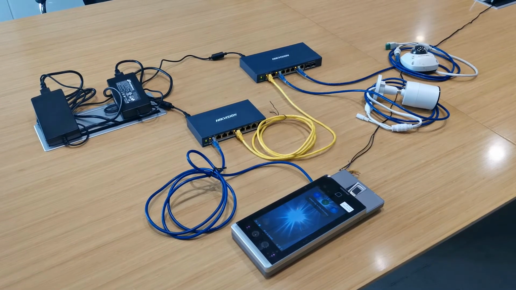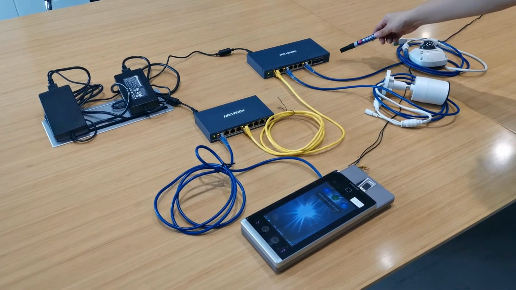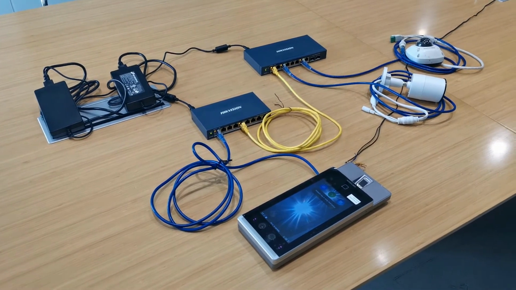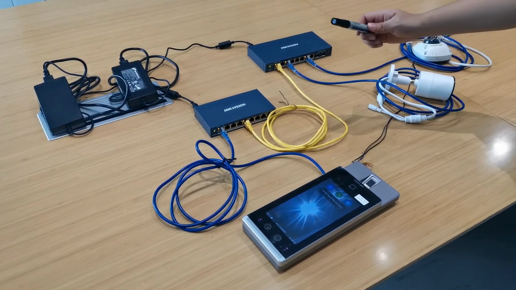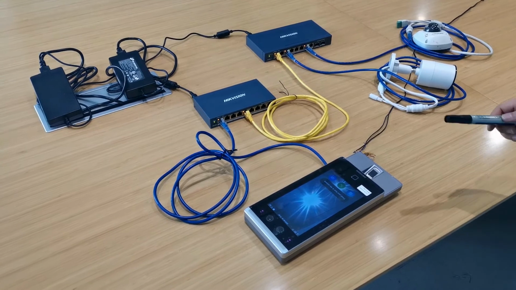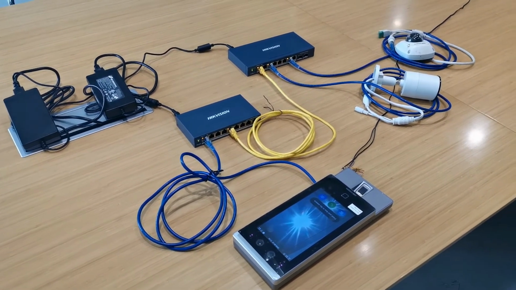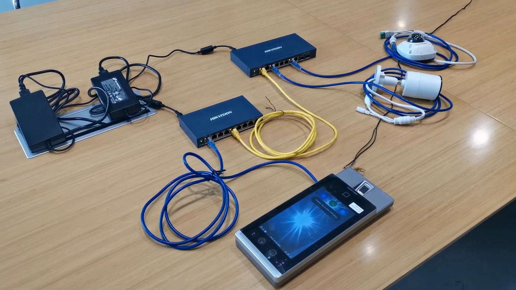And now I have built a simple monitoring system. It has 3 layers. The first layer is the gigabit web managed switch, and the second layer is the megabit web managed switch and 2 IP cameras. And the third layer is an access controller. And now I will show you the 5 intelligent management functions in the computer.